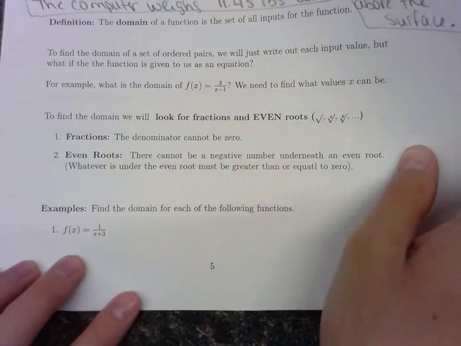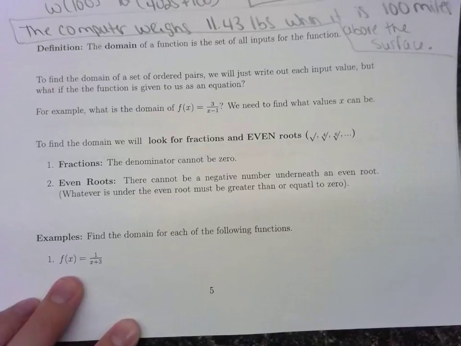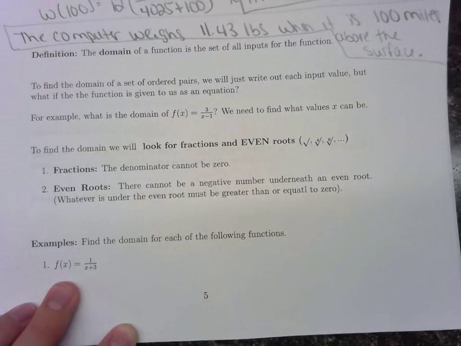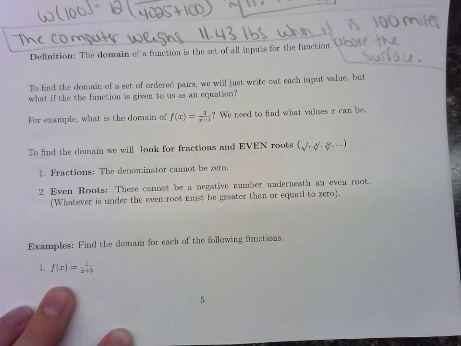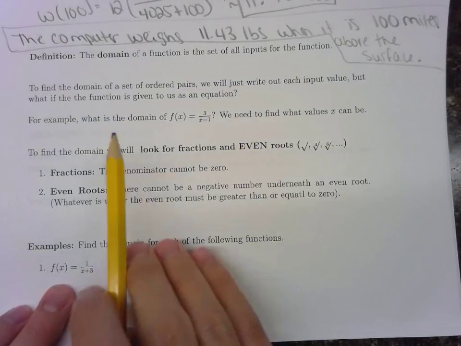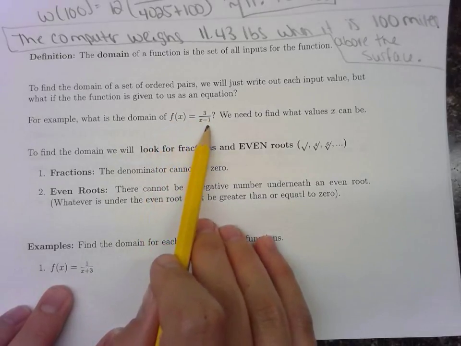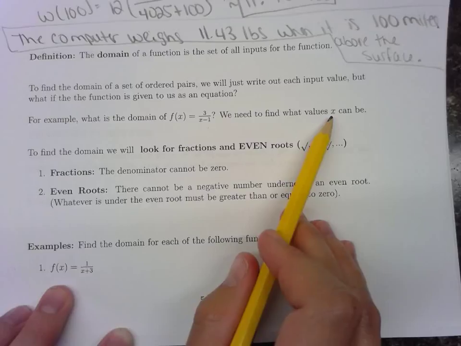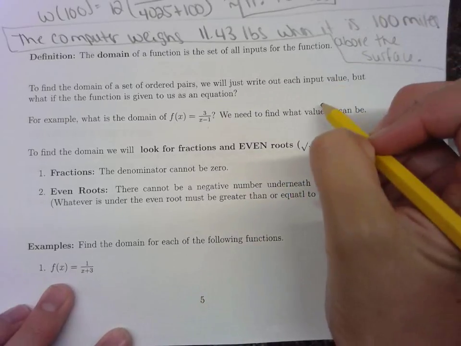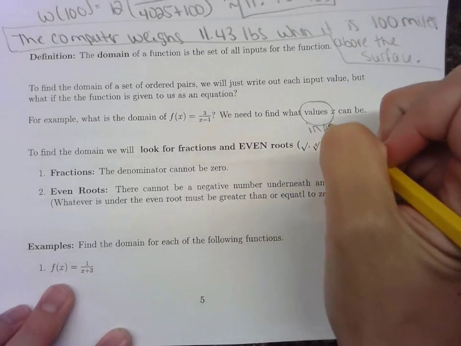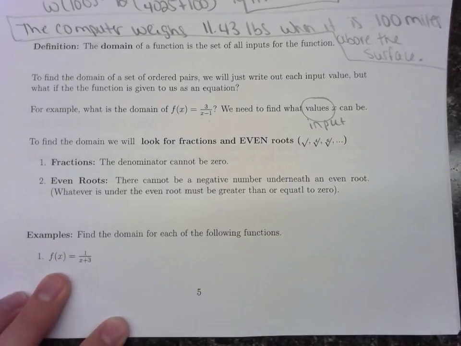So let's look at the domain. It says to find the domain of a set of ordered pairs, we will just write out each input value, which is exactly what we did. It says, but what if the function is given to us as an equation? For example, what is the domain of f of x equals 3 over x minus 1? We need to find what the x values will be. That means we need to find the input, which is exactly what the domain is.